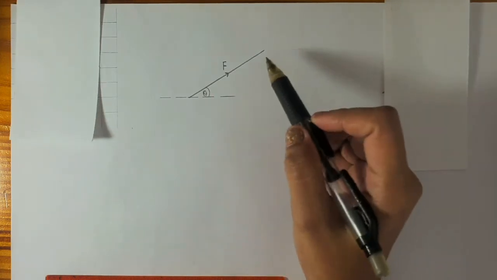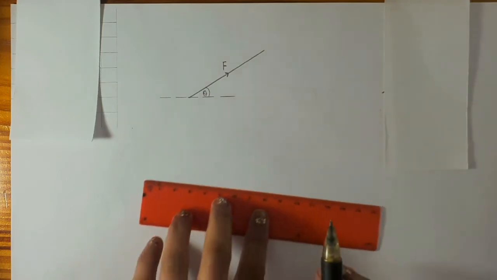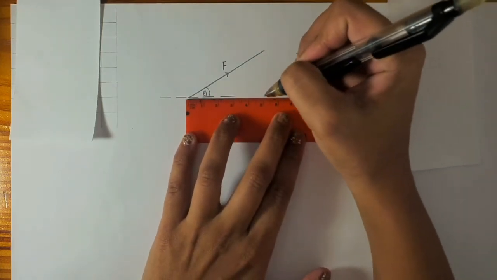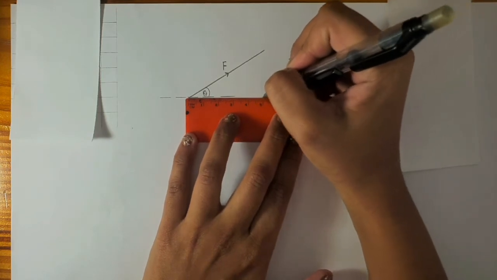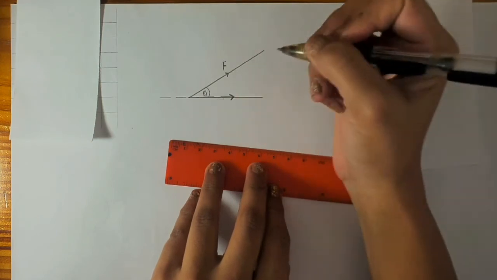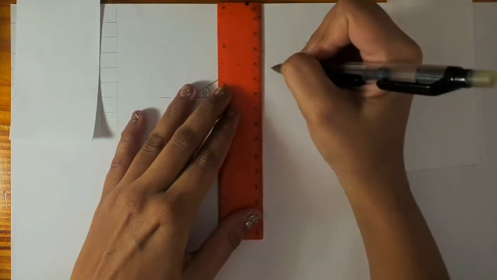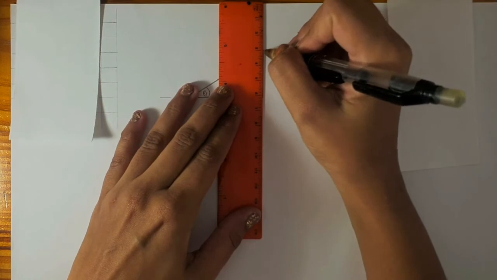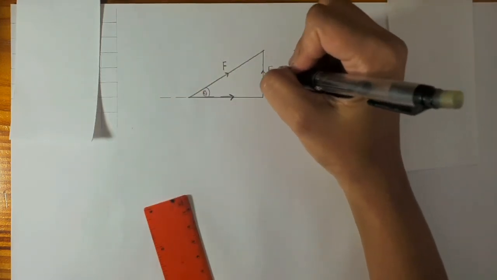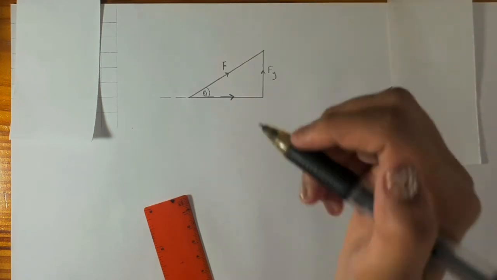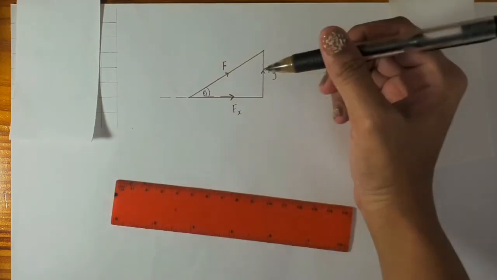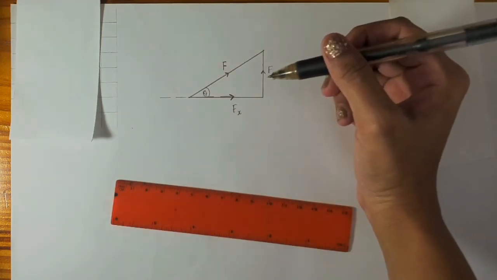So this vector, which is the vector that I'm concerned with, I can break up into its horizontal component, and I can break up into its vertical component. I'm just going to call it F Y, because the y-axis is associated with being vertical, and F X. And now let me apply basic trigonometry to it.